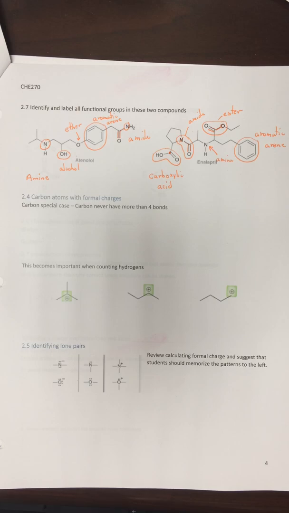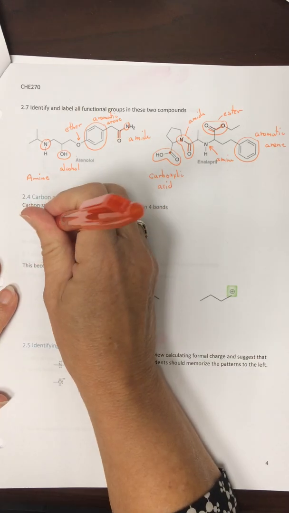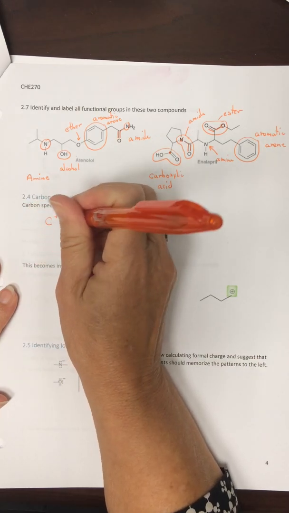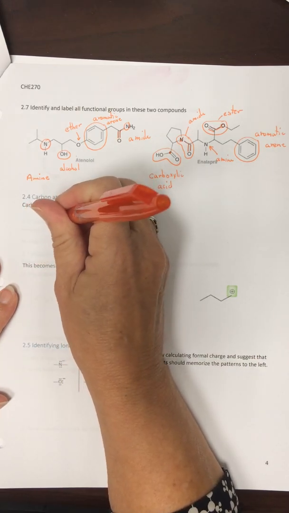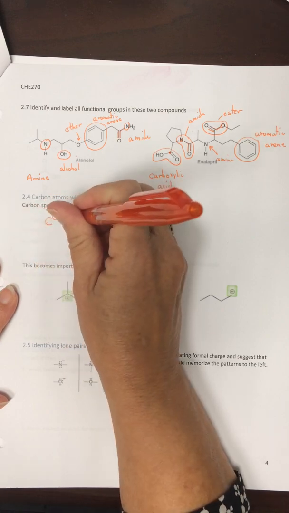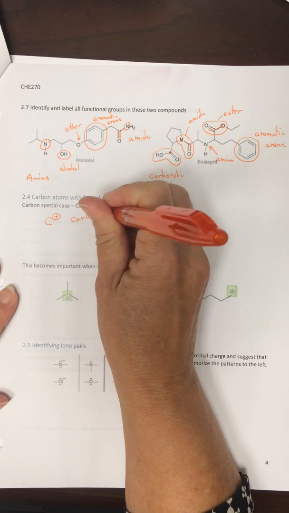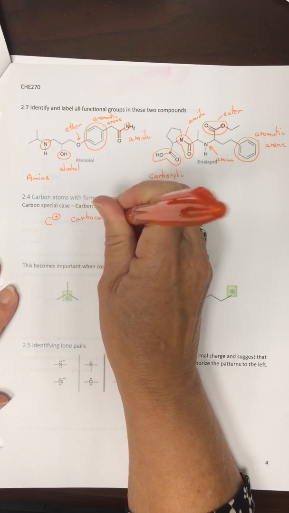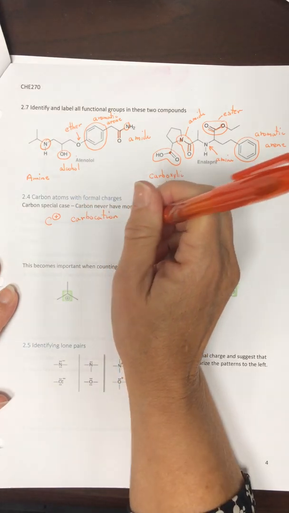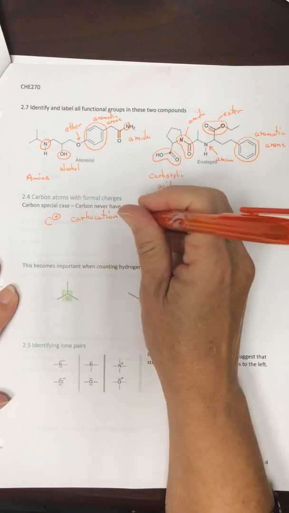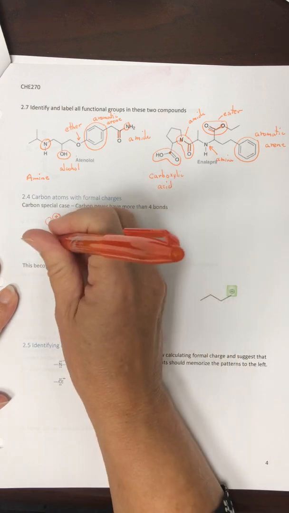So let's look at carbon being a special case. The carbon can never have more than 4 bonds, but sometimes it only has 3. When we get carbon with a positive charge, a formal positive charge, it's a carbocation. And it only has 3 bonds.